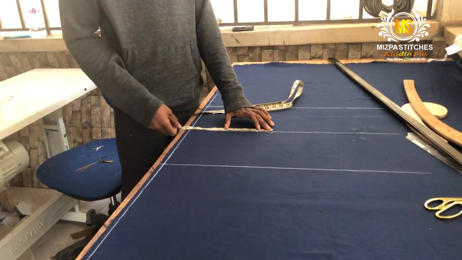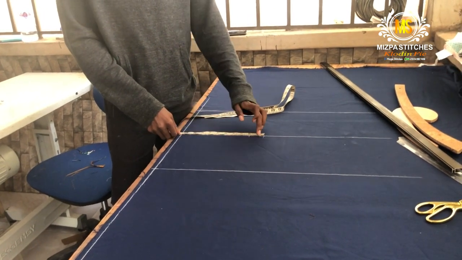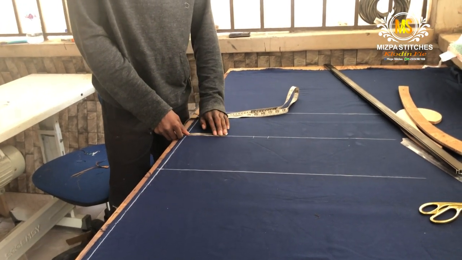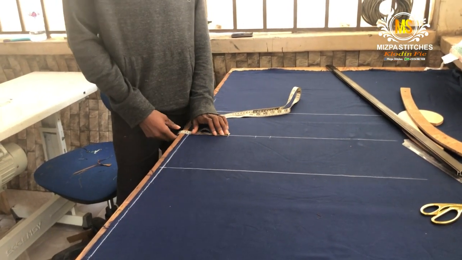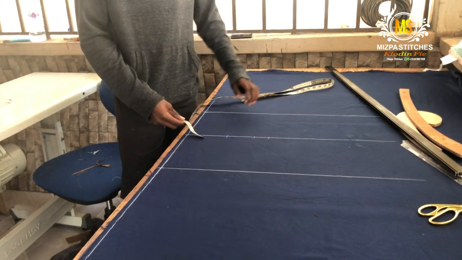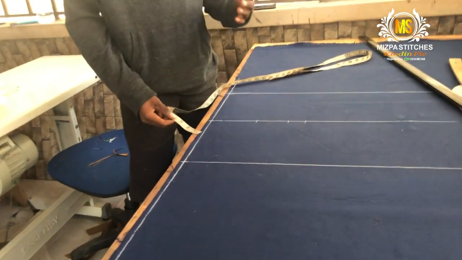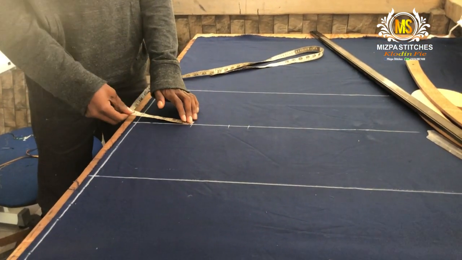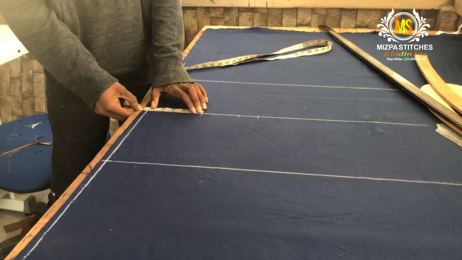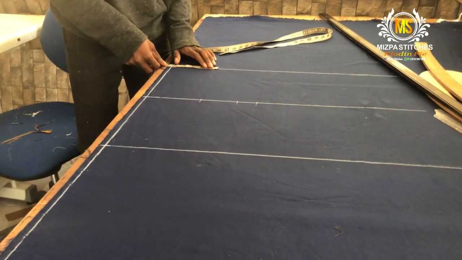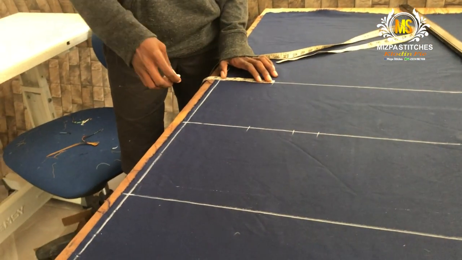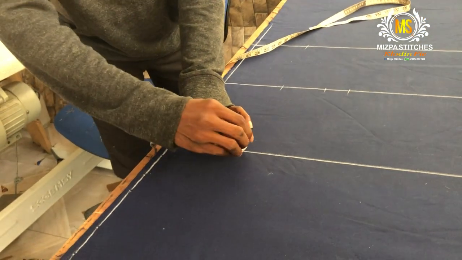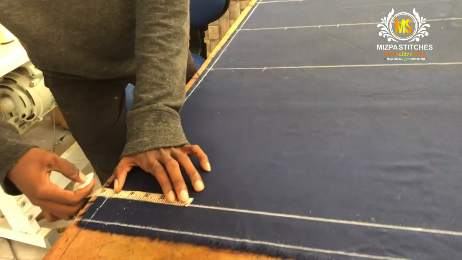After taking in the 1.7, you divide the whole measurement, that 10.5, into 2 to get a middle mark or a middle line. Like this. After getting the middle, you take the measurement from the first mark on the selvedge of the fabric to the middle line. I have 5.2 here, so I'll mark 5.2 all through on the horizontal lines: 5.2 on the waistline, 5.2 on the knee line, 5.2 on the hemline.